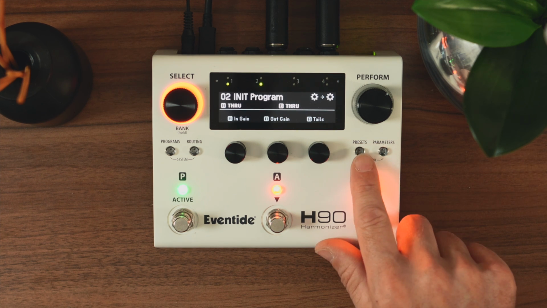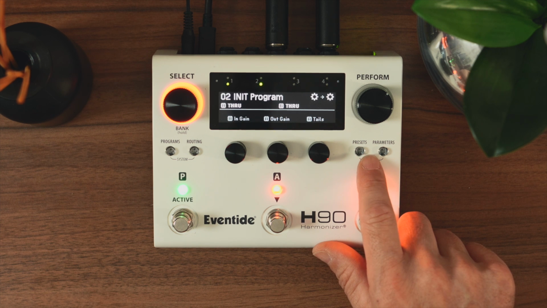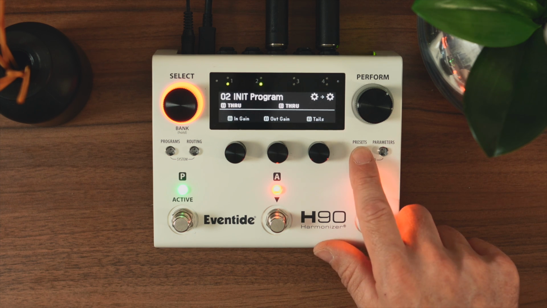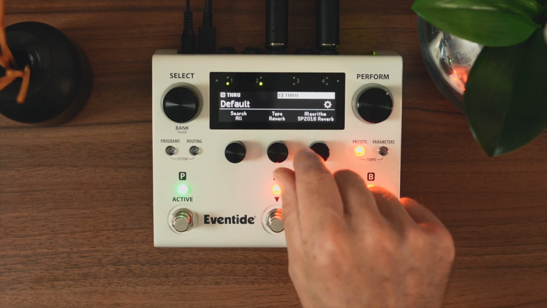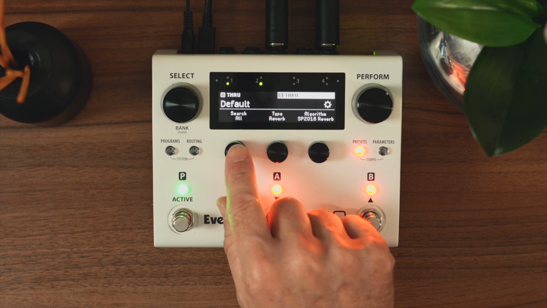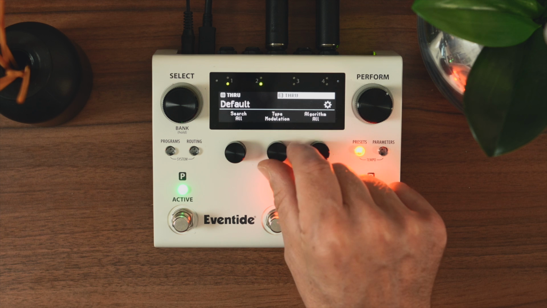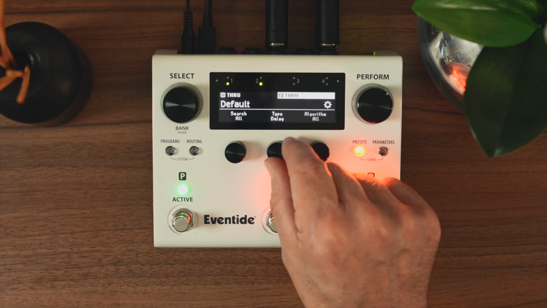So I'm going to recreate, or at least recreate something similar to the one I did earlier, which is a delay going into a reverb, a fairly common combination that I'm sure most people want to set up. So if you press presets here, you can then search for a starting point. I'm going to leave this on searching through all of them. If you scroll through the second knob here, you'll go through all the different types of algorithms.